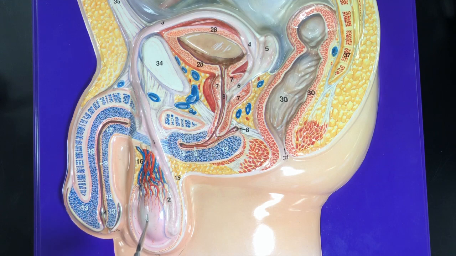And then there is an inner layer that covers the testis directly, and it actually invaginates different parts inside the testis. I'll show that in just a moment here. But that inner layer is called the tunica albuginea.